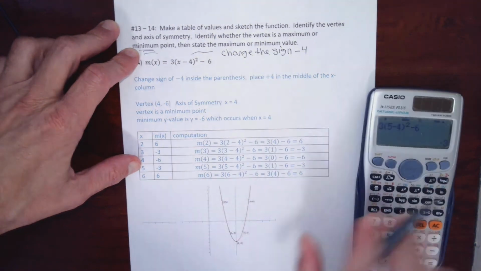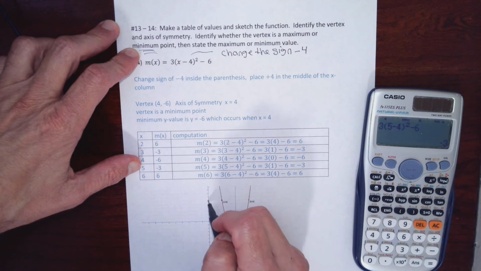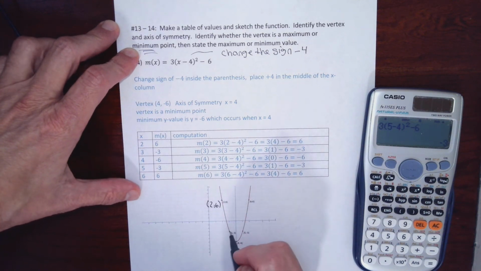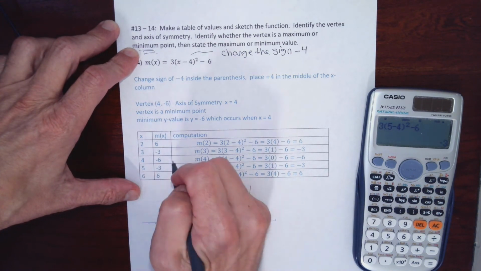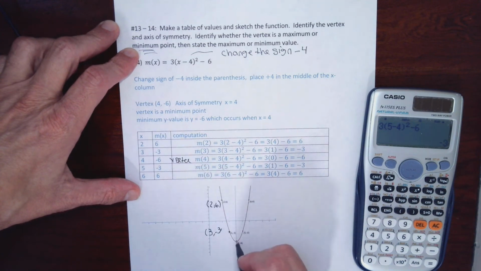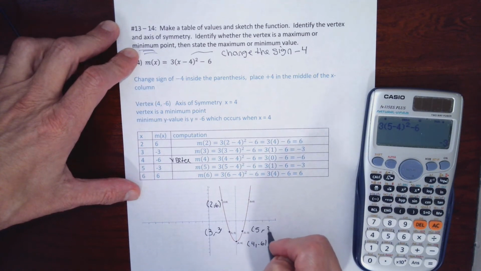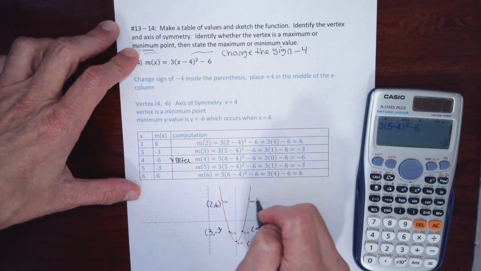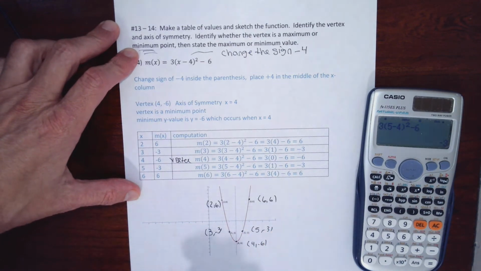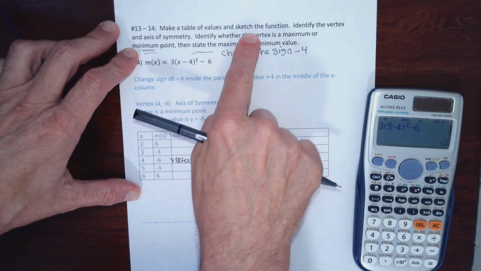And now my program plotted the points for me. So plot the point 2, 6, plot the point 3, -3. Always, always, always, when I graph parabolas, I make the vertex in the middle of my x column. And then plot the point 5, -3, and the point 6, 6. So, I made my table of values and sketched a graph of the function.